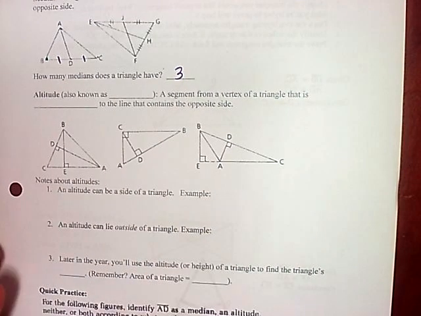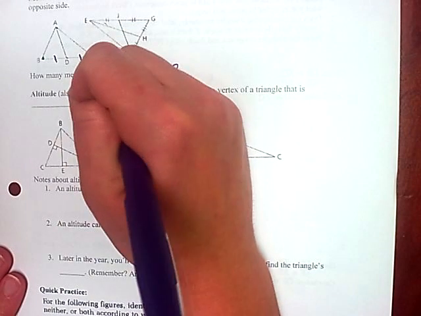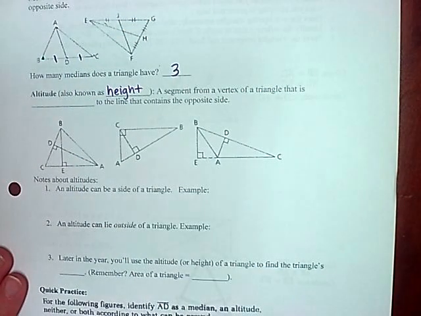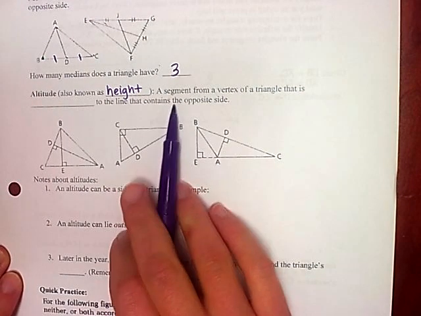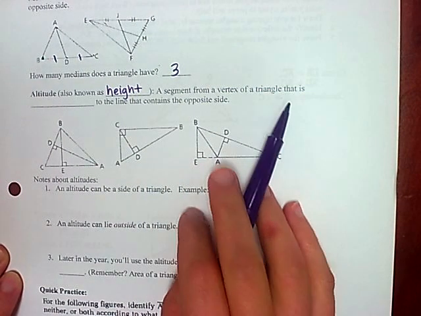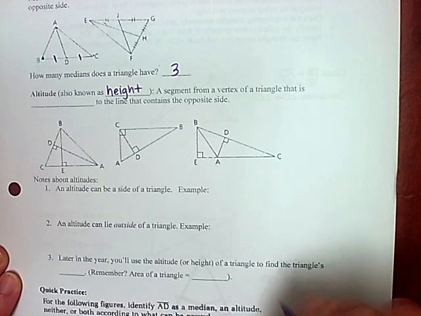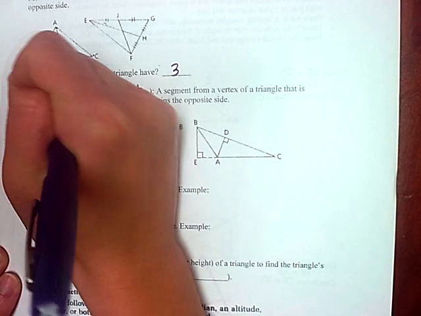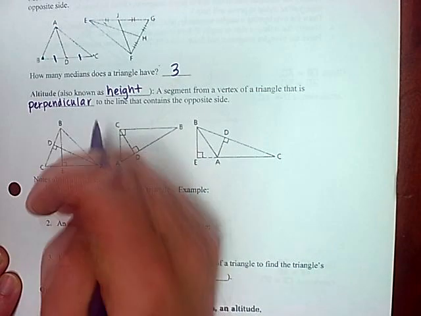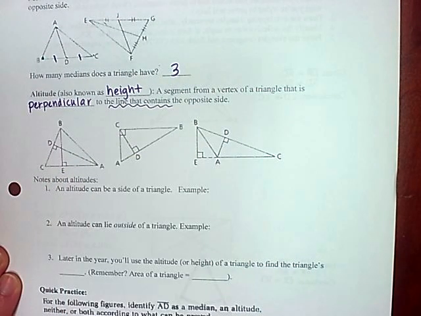An altitude is also known as the height of a triangle. We've talked a little bit about altitudes when we were talking about special right triangles, but it is a segment from a vertex of a triangle that is perpendicular to the line that contains the opposite side. And this idea of the line that contains the opposite side is that sometimes your altitude lies not on the opposite side, but outside of that triangle. So we're going to look at some examples.